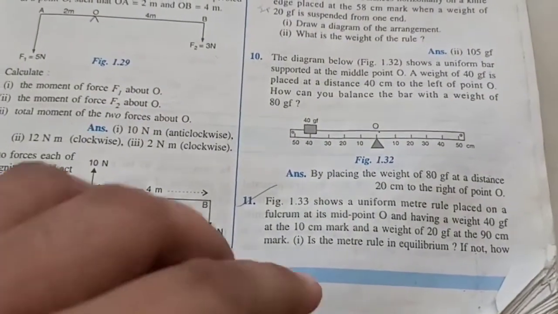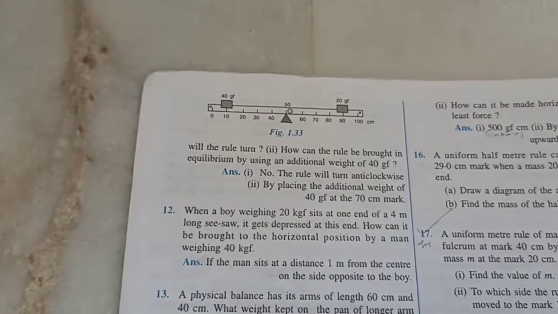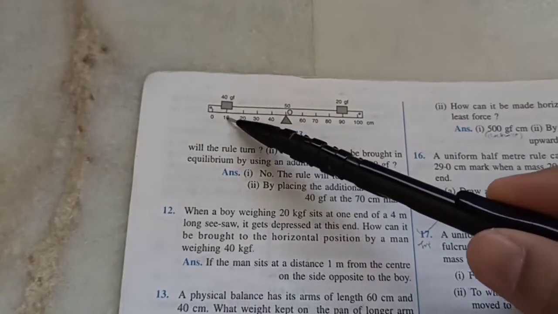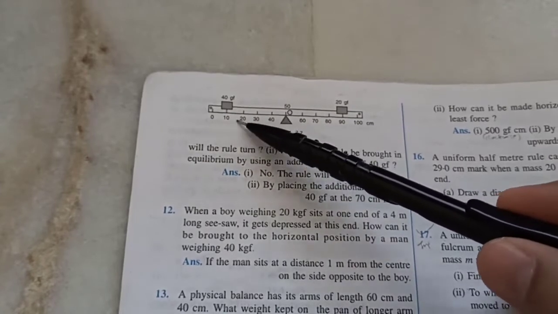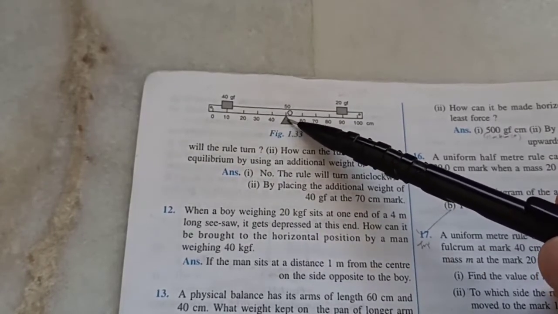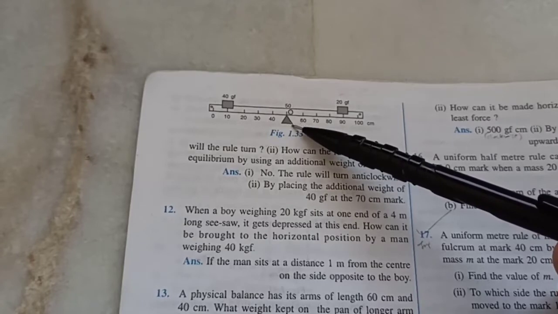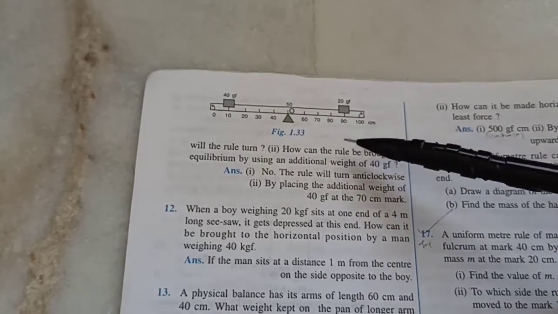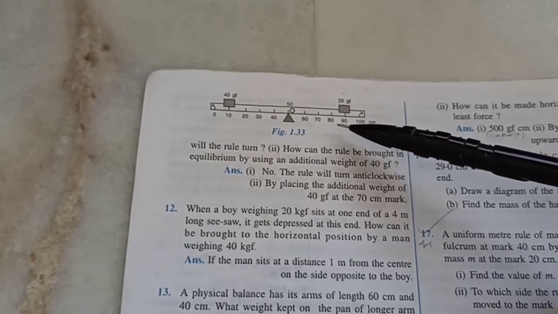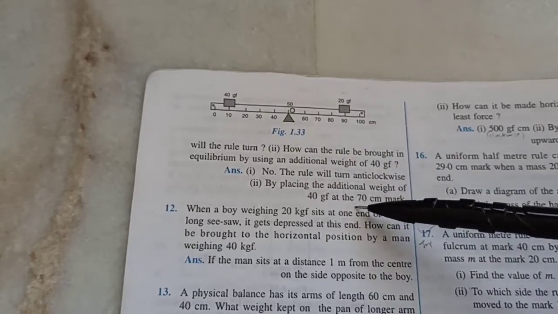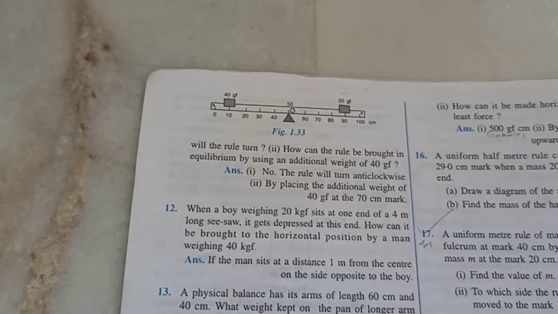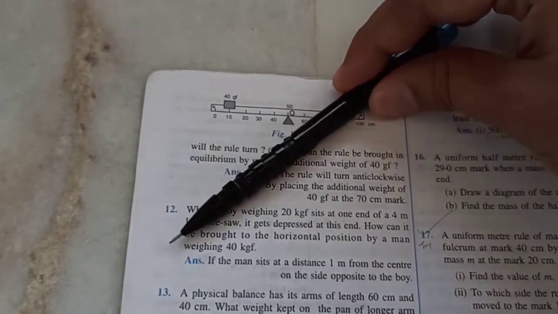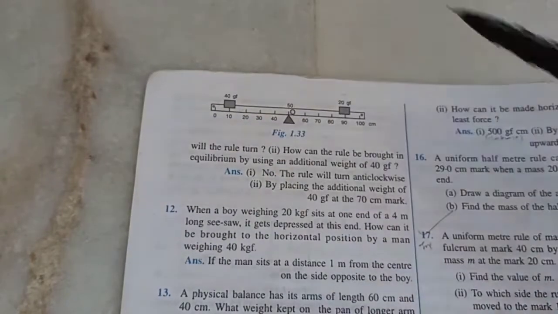A diagram is given. First they've asked, will this be in equilibrium? Well, if you look at the anti-clockwise moment, it is 40 into 40, that's 1600 GF centimeter. And on the right hand side, that is clockwise, we have 20 into 40, that is 800 GF centimeter. So it will not be in equilibrium. Then they ask, in which direction will the rule turn? Obviously it will tilt anti-clockwise, because that is greater, the left hand side.